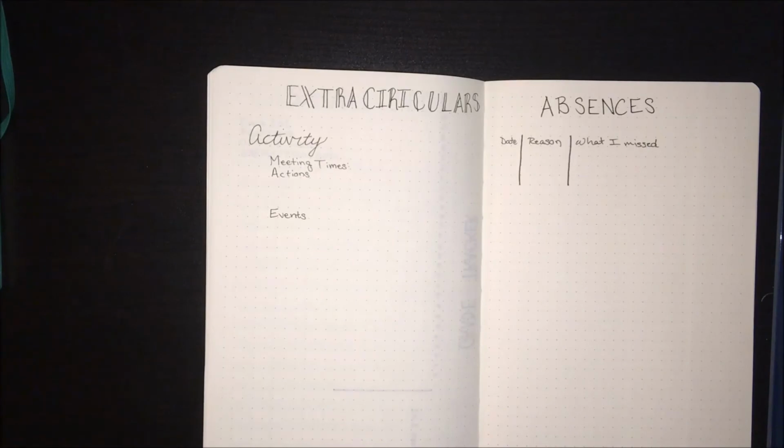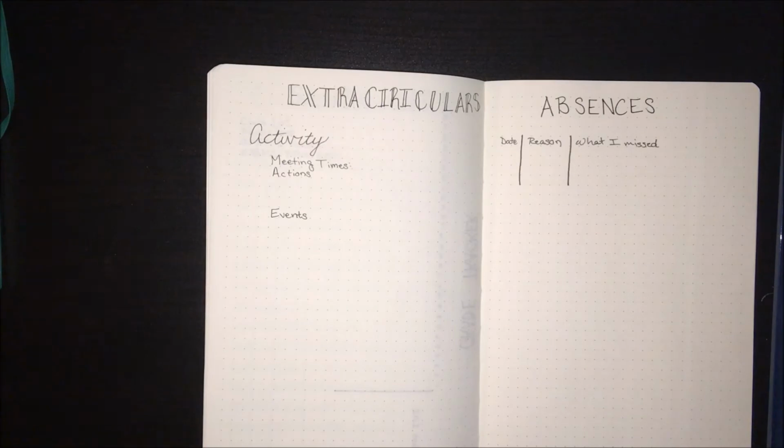And then events would be things like concerts or master classes that you register for. So that's an example. You could also be in a dance company or just some form of club. You want to keep track of all of that information. Keep it simple.